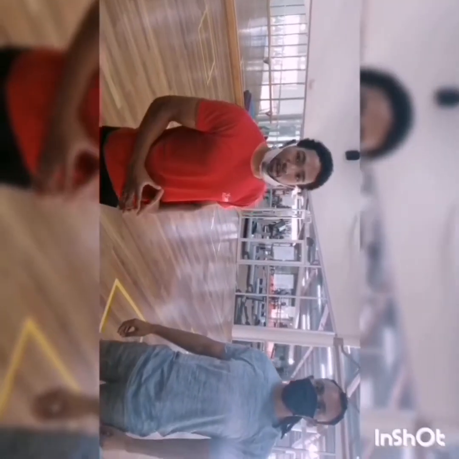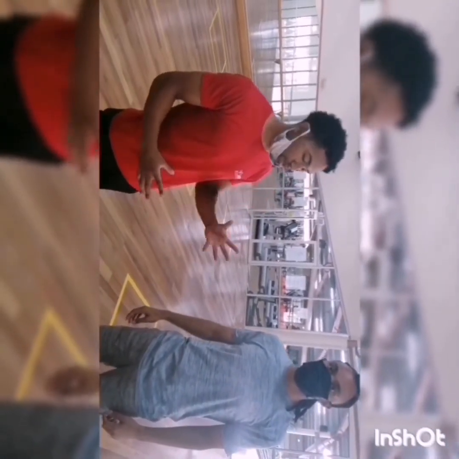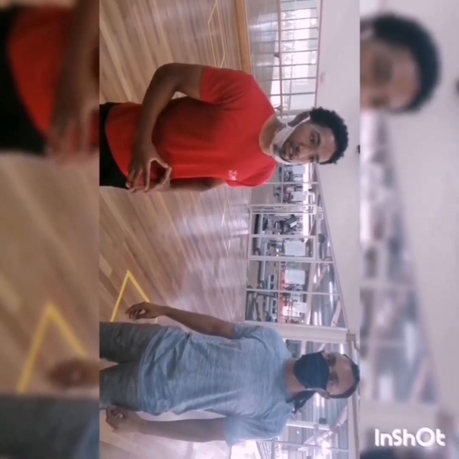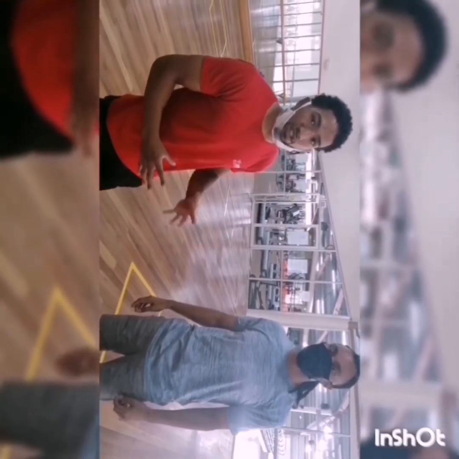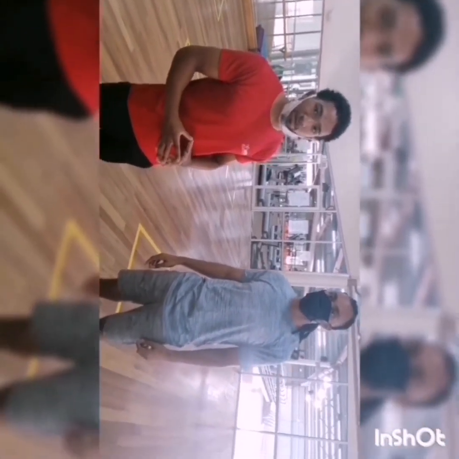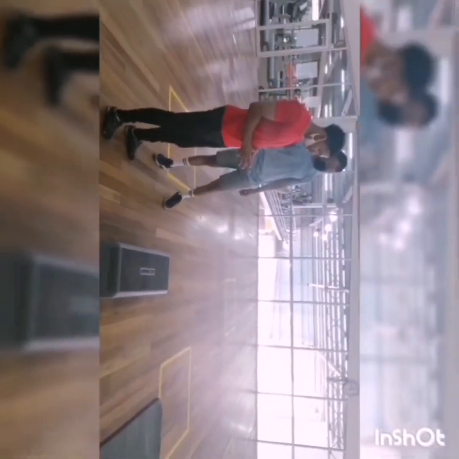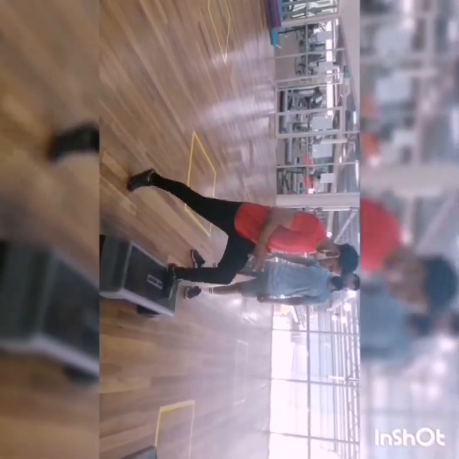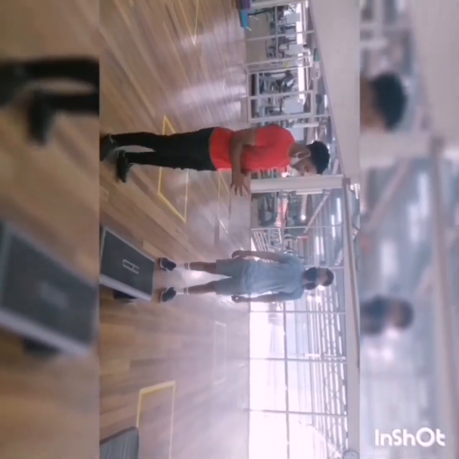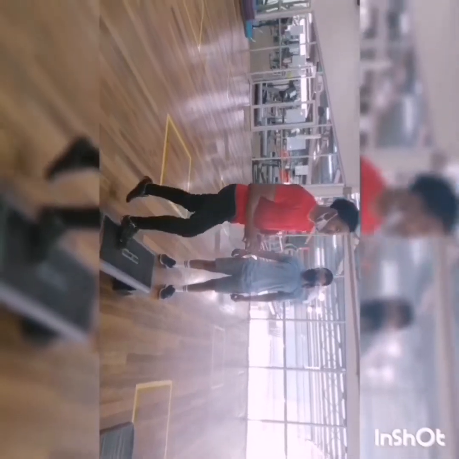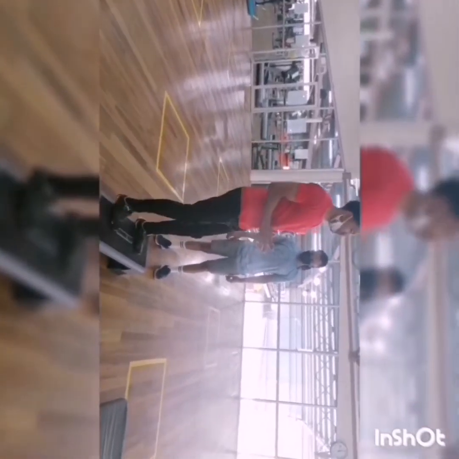So now we're going to do a cardiovascular test. We're going to do a step test. The step test is going to assess client's maximal oxygen uptake at a low intensity. So now I'm going to show client how to execute the movement. So we're going to step 1, 2, 3, 4, 1, 2, 3, 4, 1, 2, 3.